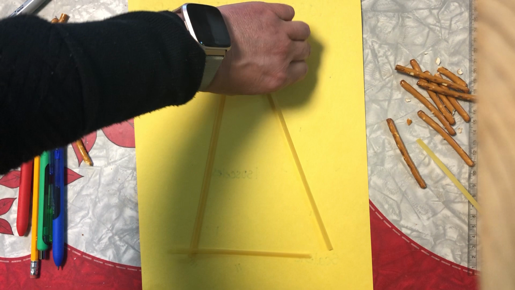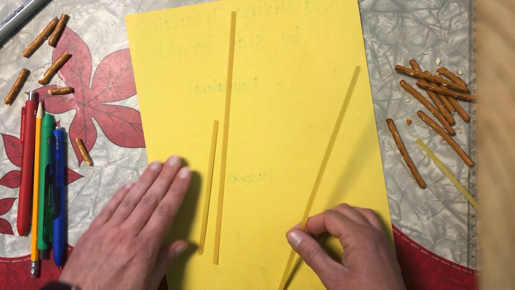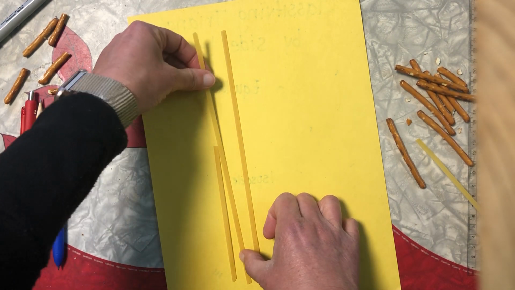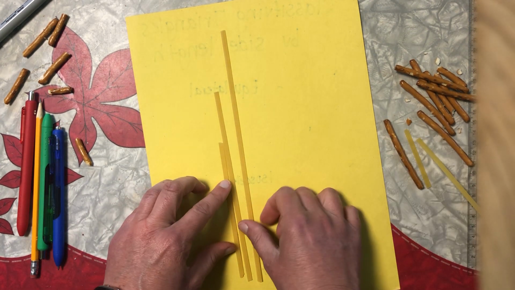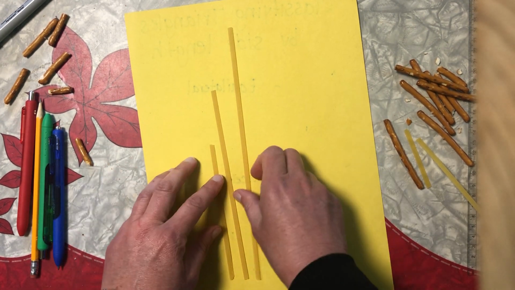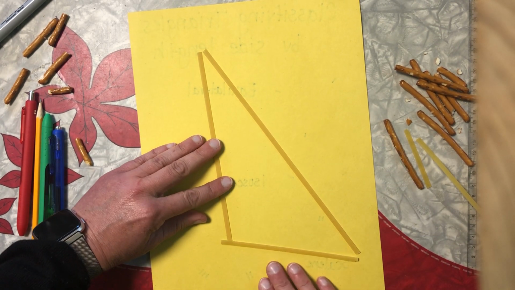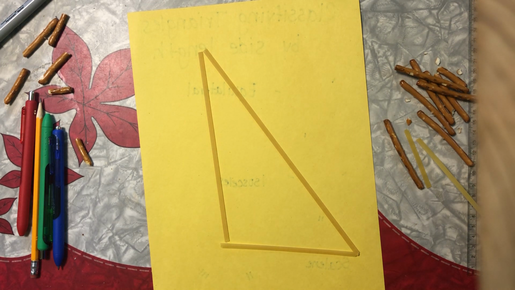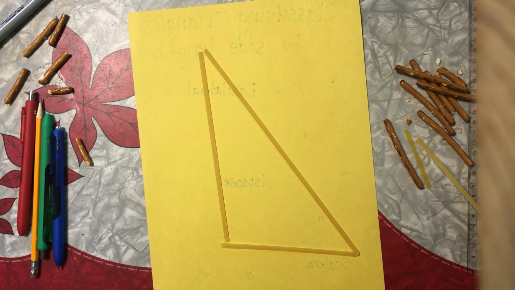And then I'm going to make my scalene triangle. So remember, I have to have 3 sides that are all different lengths. So it's good to kind of compare them while you're breaking. There we go. 3 sides, 3 different lengths. And I'm going to put them together to make my scalene triangle. There we go. Very cool. So you can even use stuff around your house to create or construct triangles.